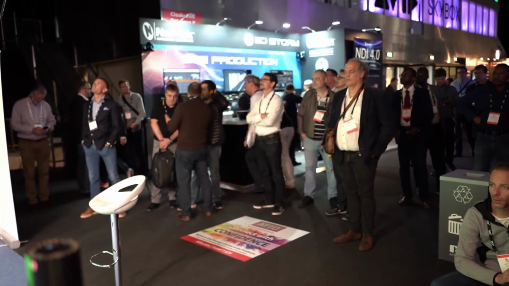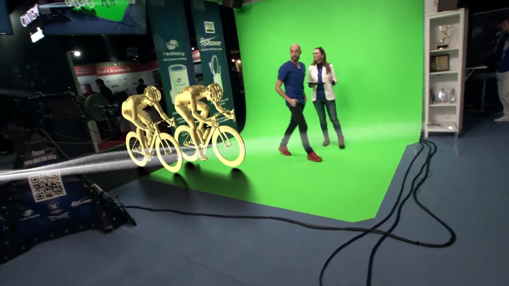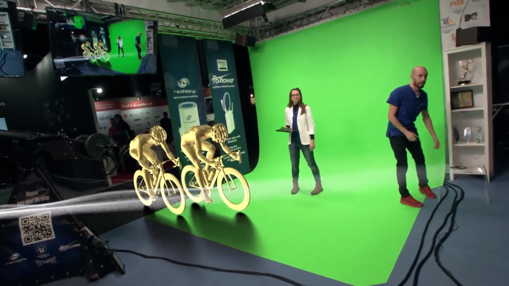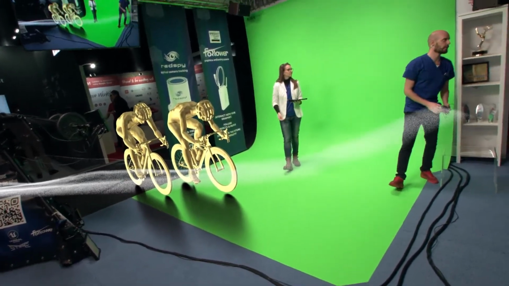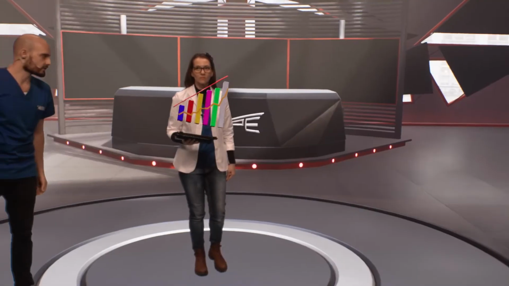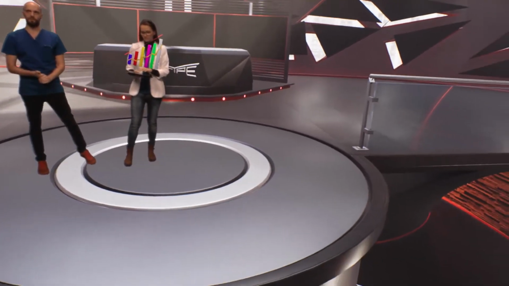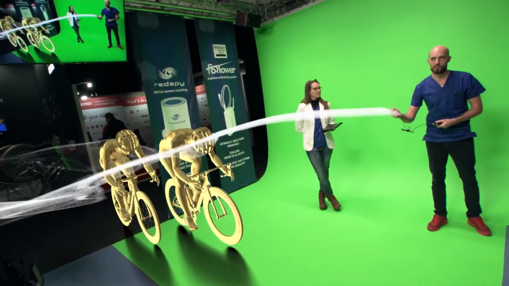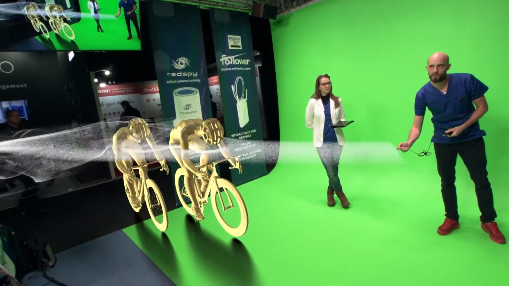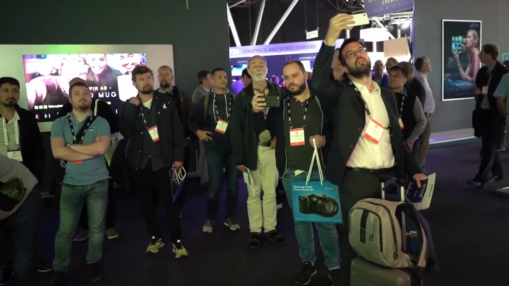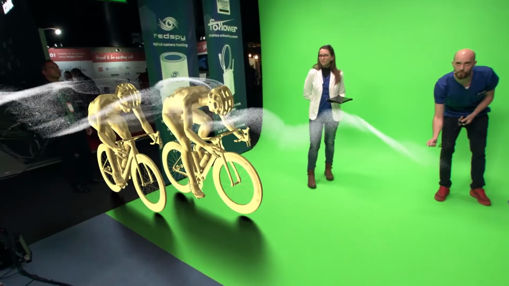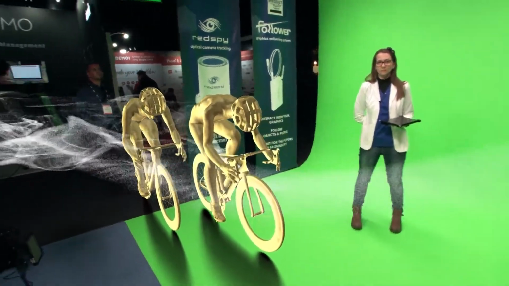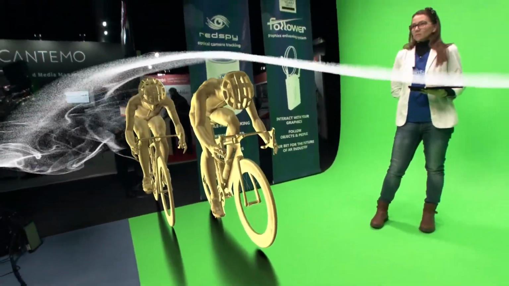So let's go back to the cyclists that we started with. So here we have two cyclists. Maybe we are talking during a live TV show about Tour de France and the importance of wind resistance for the cyclists, and how the cyclist in the front is actually removing some of the air from the back one. And as I move the Follower beacon, the particles of air actually move. And notice how they're bouncing off of their 3D model.